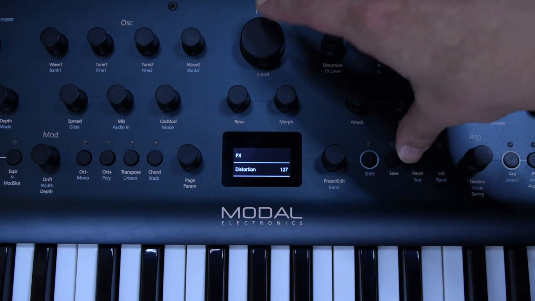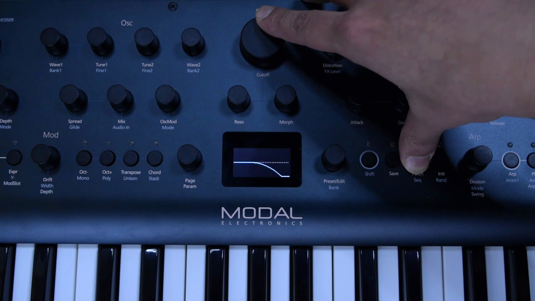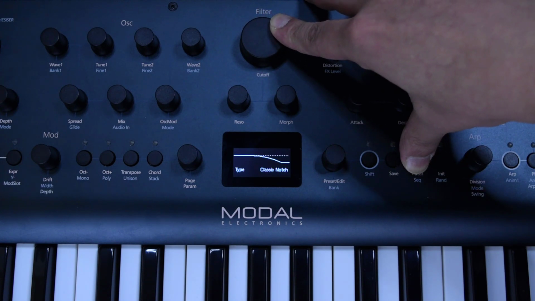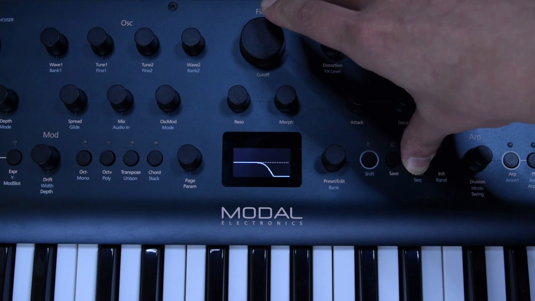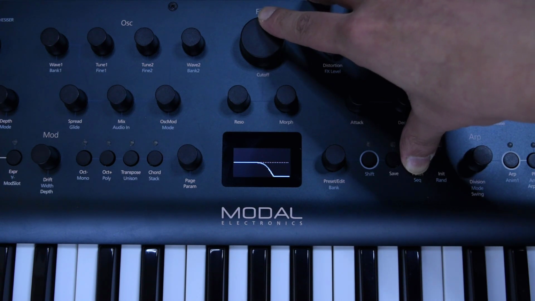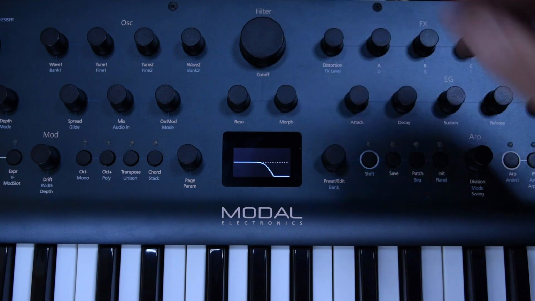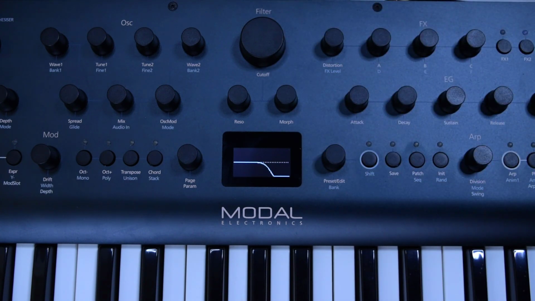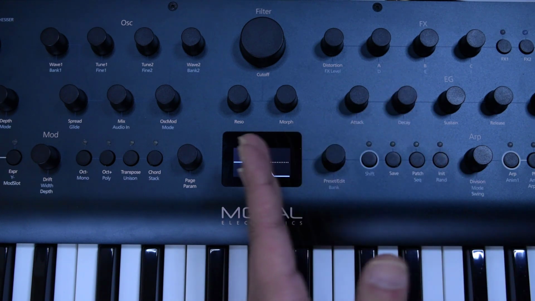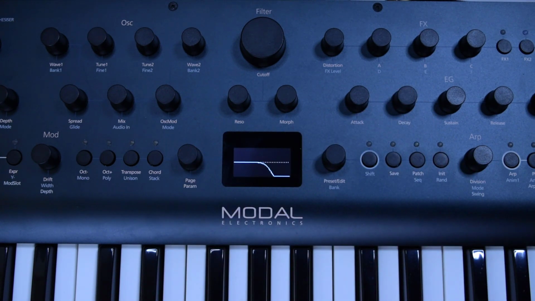Now, what happens with the other group? I'm going to go to the one that says ladder. This is the first one of the classic analog types of filters. With classic filters, what you get is a pre-drive. So the drive is going to be pre-filter. With analog synthesizers and classic analog filters, you get a little bit of this drive.